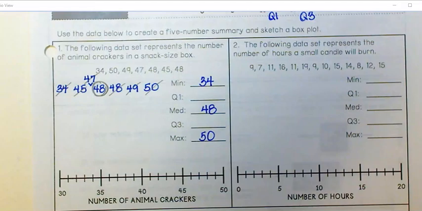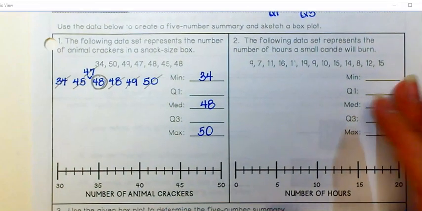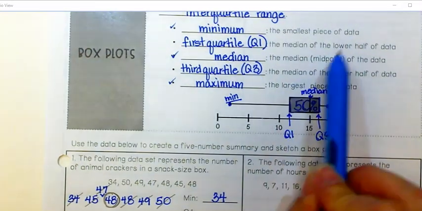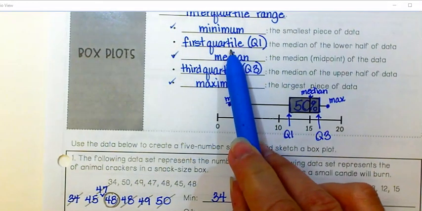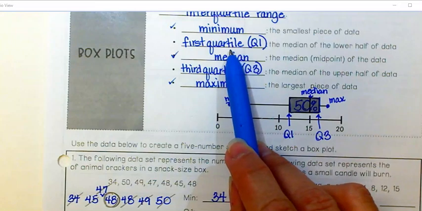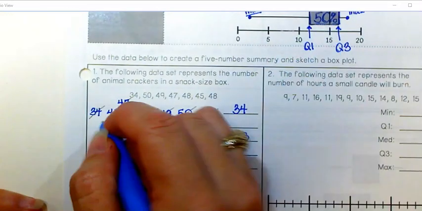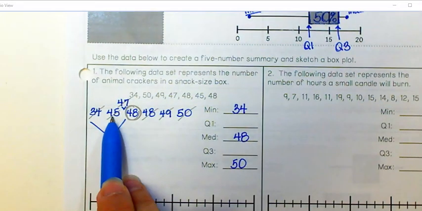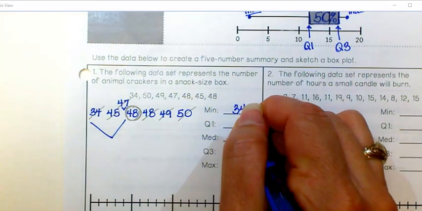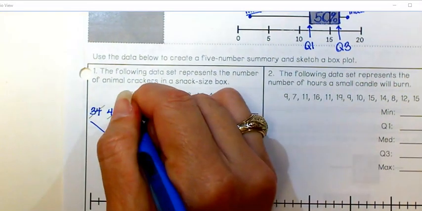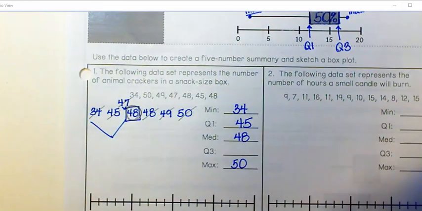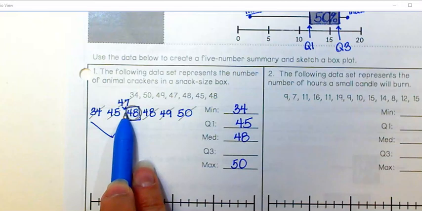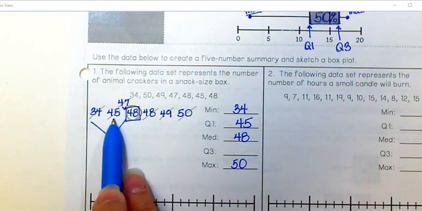Okay, then I am going to take the lower half of my data to figure out what the first quartile is. So I'm going to look at my lower half. What's the median of my lower half? That's 45. Okay. I'm not going to use the 48 because that's the median of the whole list. So 34, 45, 47. That's my lower half, and the middle number is 45.